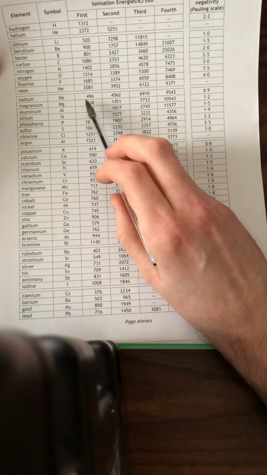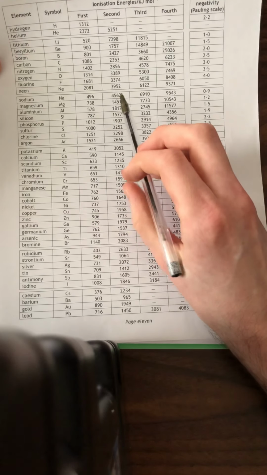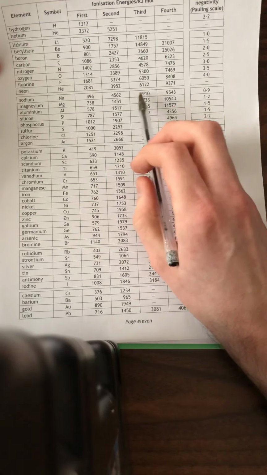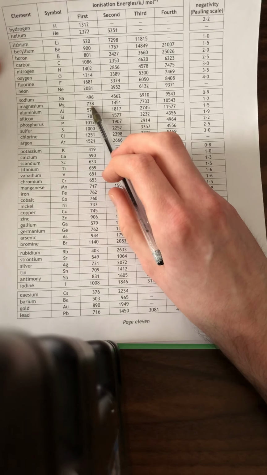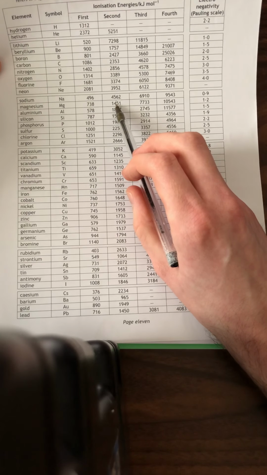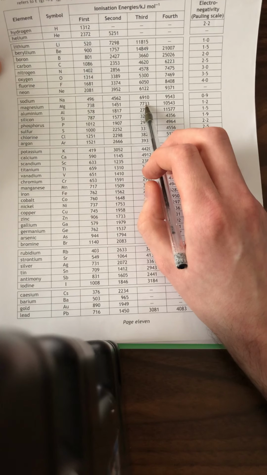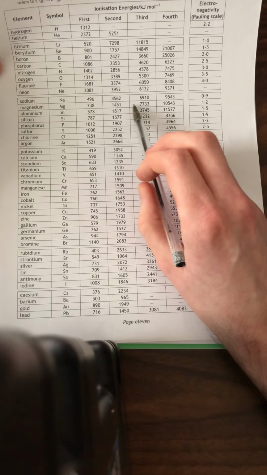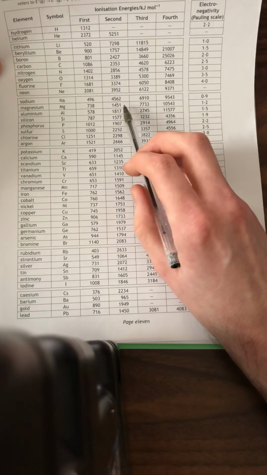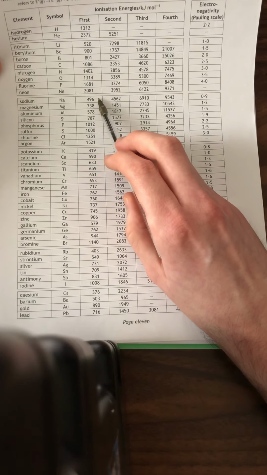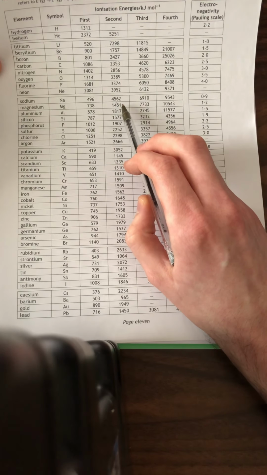Mental. Okay, so why is there such a big jump between the first and the second, but you don't really get that same jump between the second and third? If we look at magnesium, the first one's 738, and then the second one is 1451, and then the third one, look at that, 7733. It's massive. That's like over 6,000 of a jump, but then you don't get that same jump going from third to fourth. So why in sodium is there a big jump between the first and the second, and then in magnesium between the second and third?